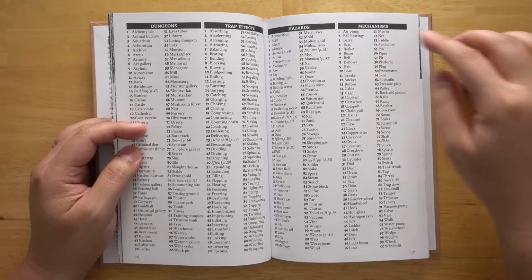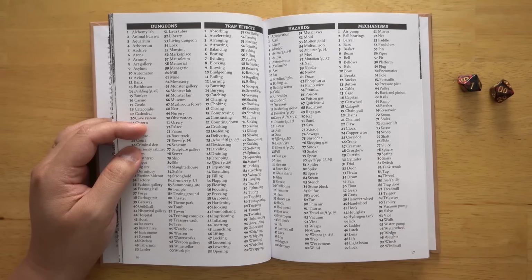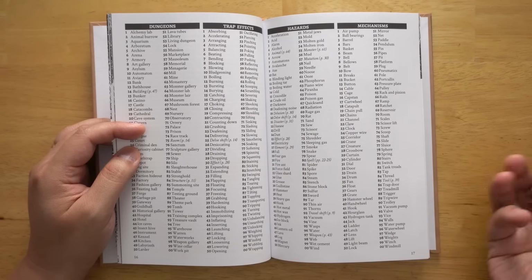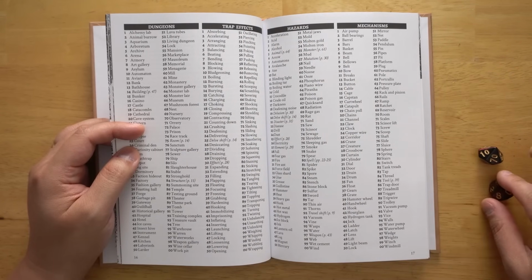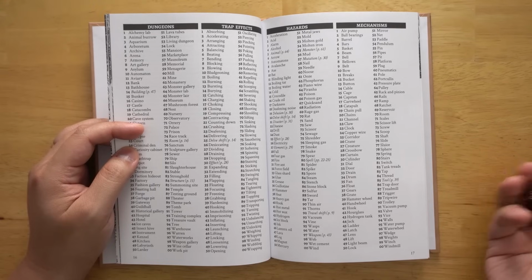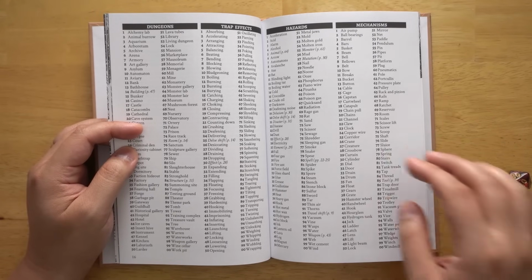And just number 1, an air pump. So a door, a button, and an air pump. And what does this trap do? Let's go over to trap effects. Maybe there's number 70. So that is sifting, or I don't know if sifting works. Let's try a reroll and see what we get.